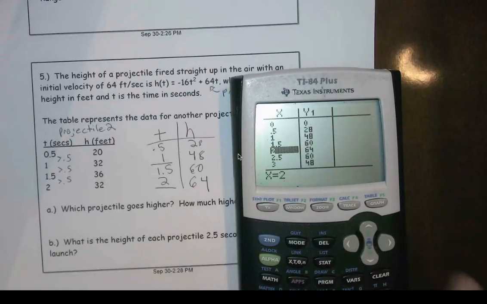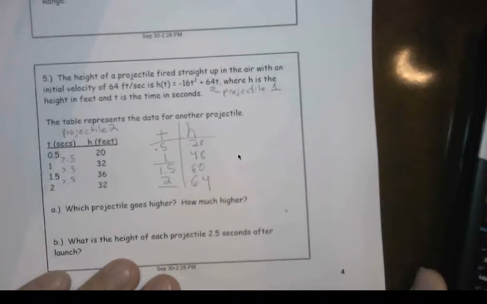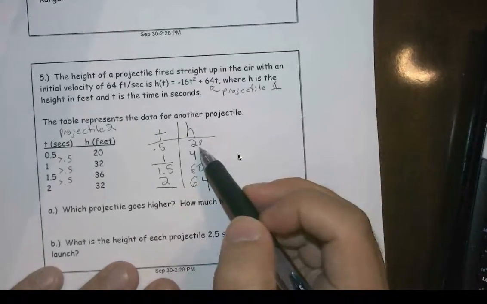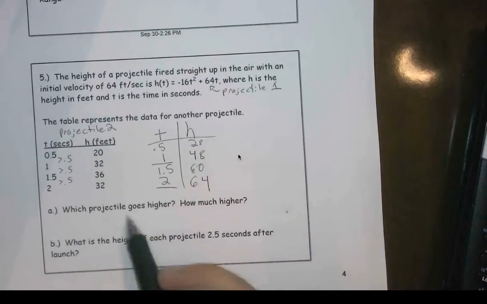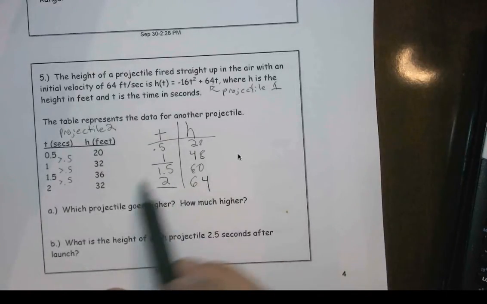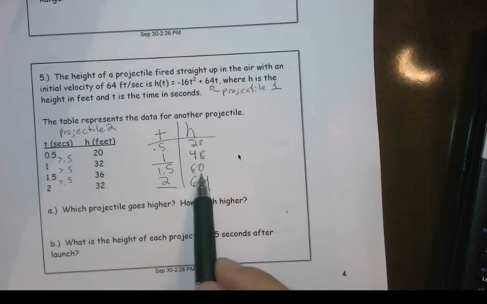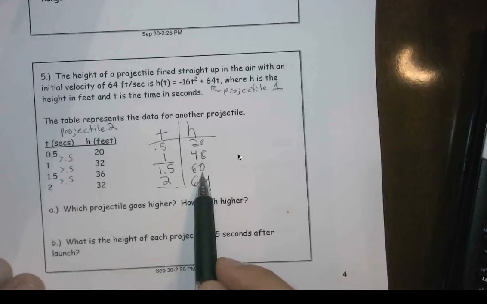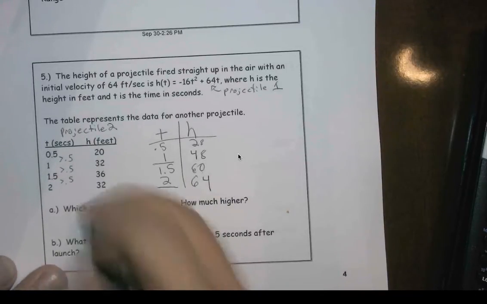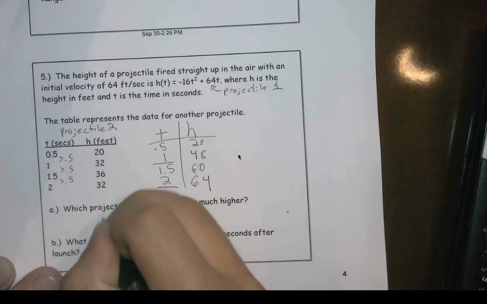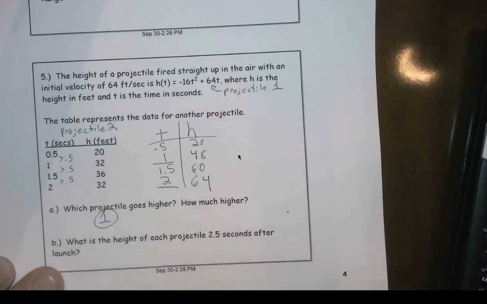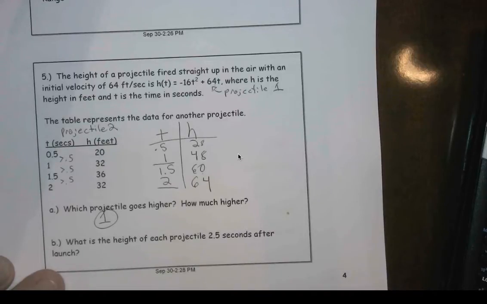So we can compare and contrast. So we can hopefully see pretty quickly that projectile 1 is definitely going to go higher because at the maximum height, we see that at 1.5 seconds, projectile 1 does 60 feet. So that's an easy one to answer. Projectile 1 goes higher. How much higher exactly?